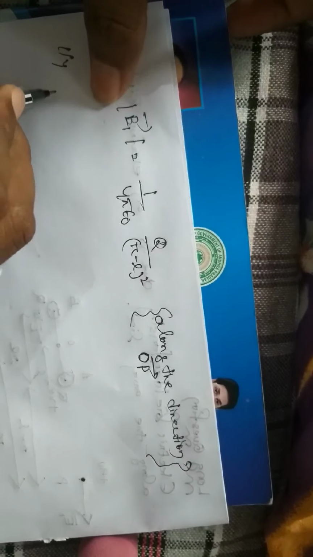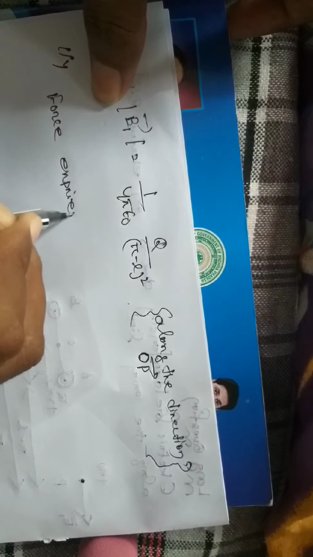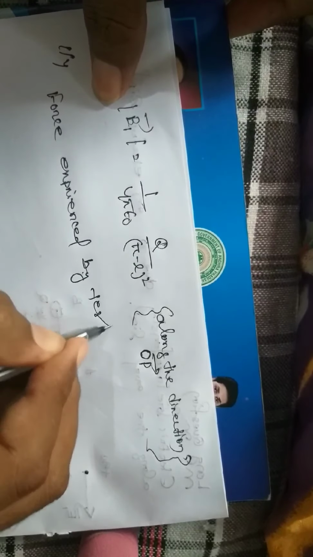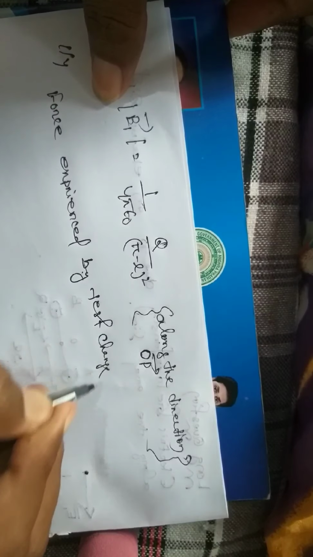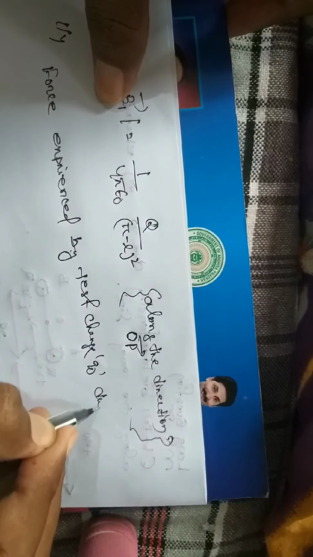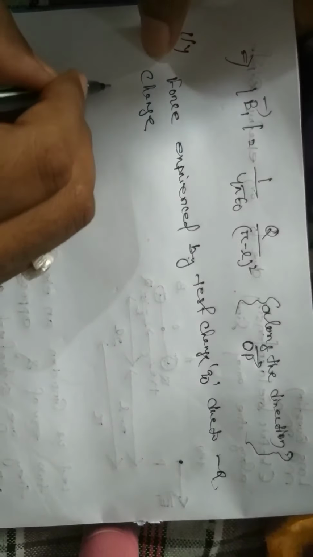Similarly, the force experienced by test charge q naught due to minus q charge can be represented as F vector.